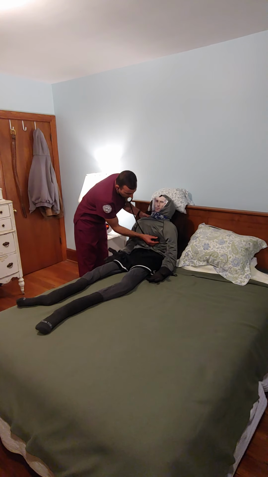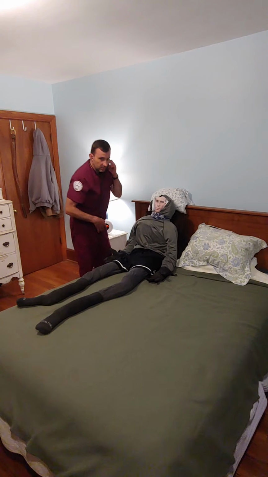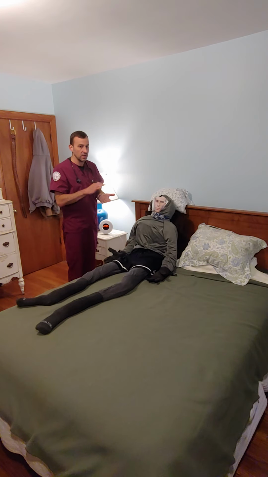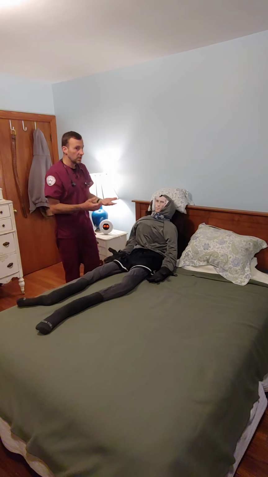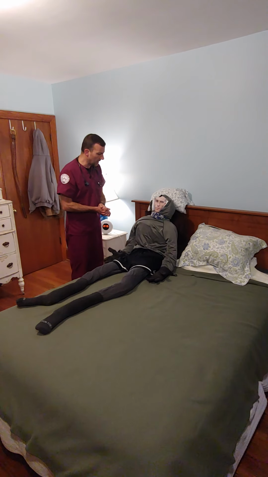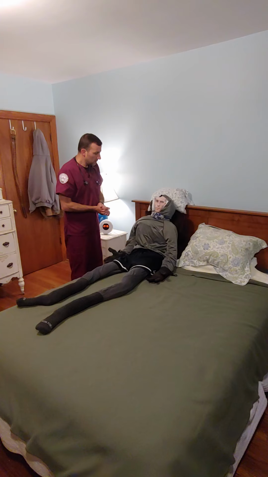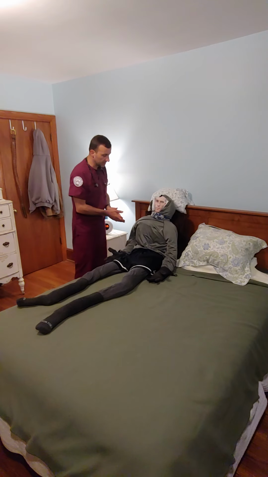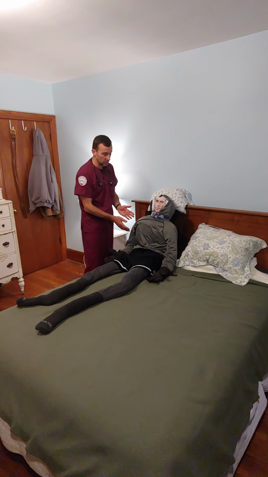We will listen for a full minute there, again, for rate and rhythm. Expected findings would be 60 to 100 beats per minute and a regular rhythm. So after we have done the cardiac assessment, we'll move on to the abdomen. Again, we'll assess the contour by inspection.